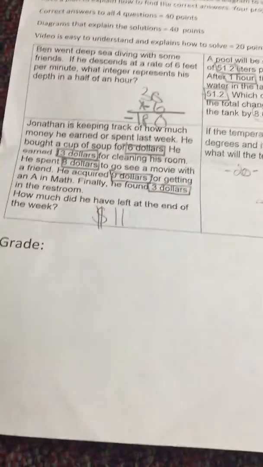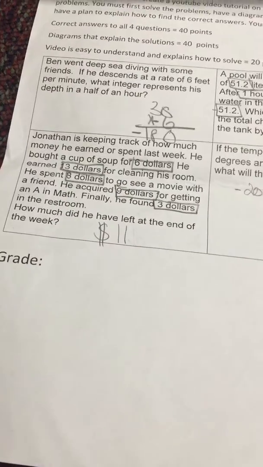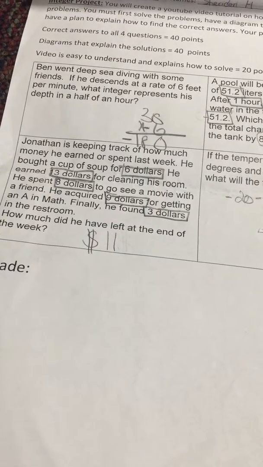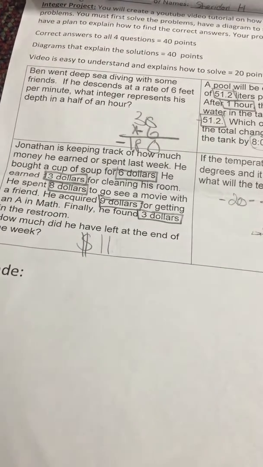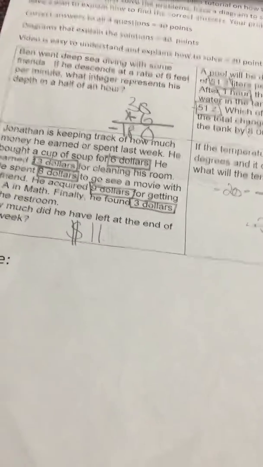Today we have a word problem here. It says, when Ben went deep sea diving with some friends, if he descends at a rate of 6 feet per minute, what integer represents his depth in a half hour? That is our work right there at the bottom.